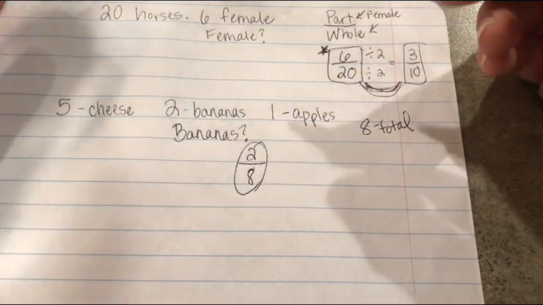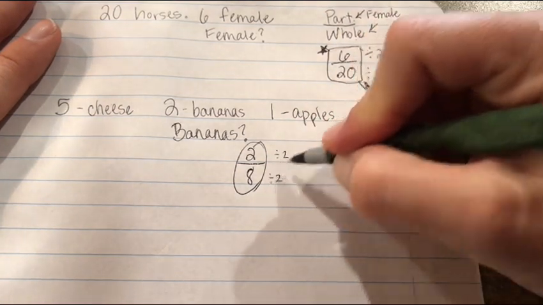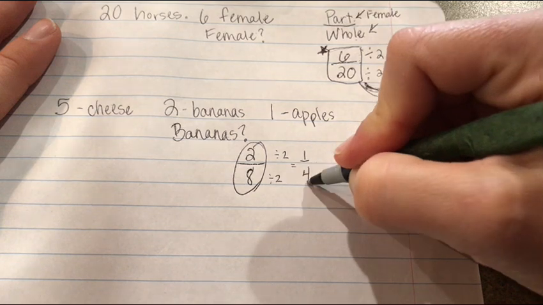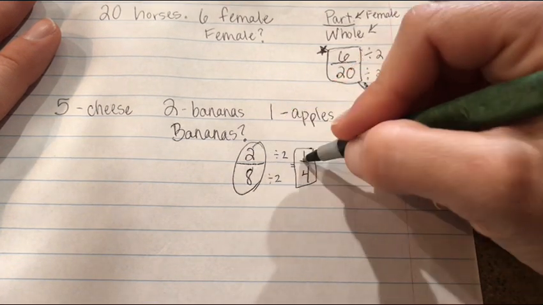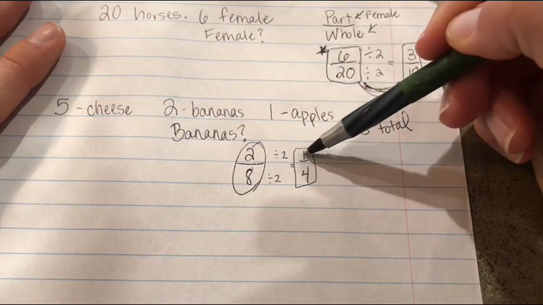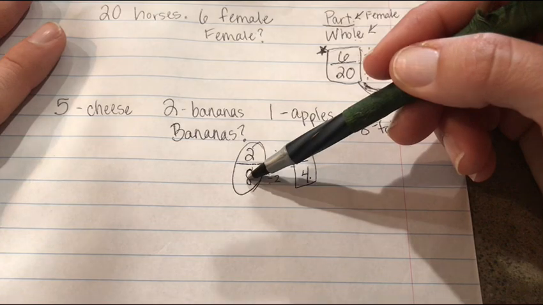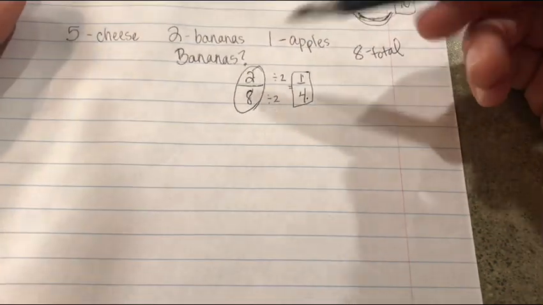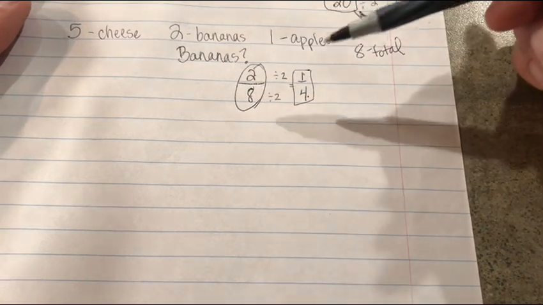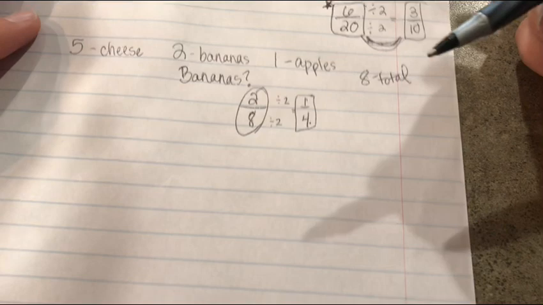Now, on your second assignment, it might ask you to simplify it. An equivalent simplified fraction would be 1/4. That means 1 out of every 4 people like bananas. So if you had 8 people, 2 people would like bananas. So that's how we're writing a fraction from a situation or a word problem.